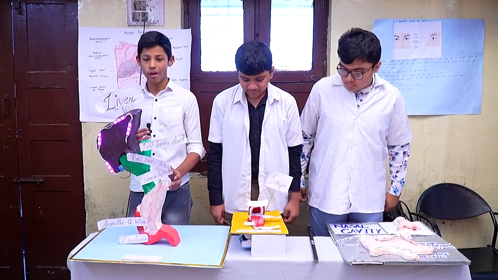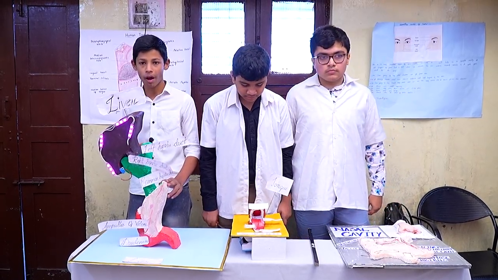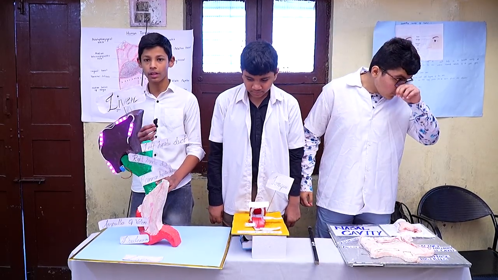Bile production helps digest fats. Metabolism processes protein, fats, and carbohydrates. Storage: stores vitamin A, B, D, K, and B12.